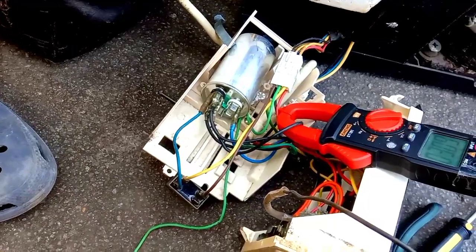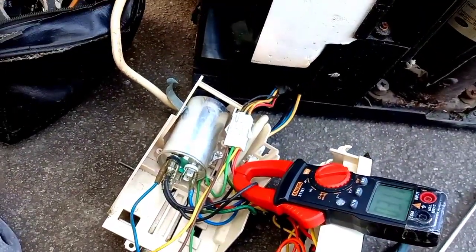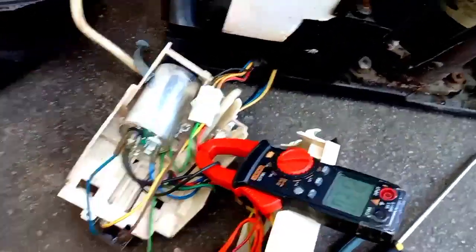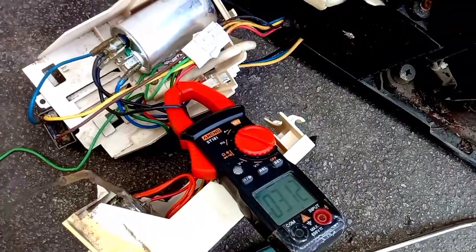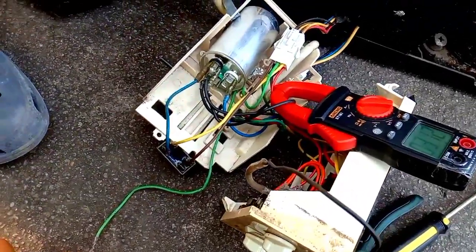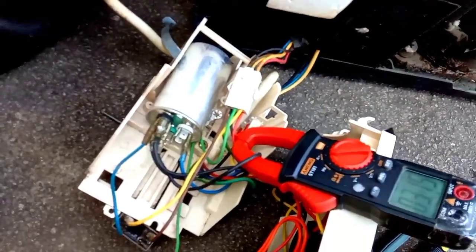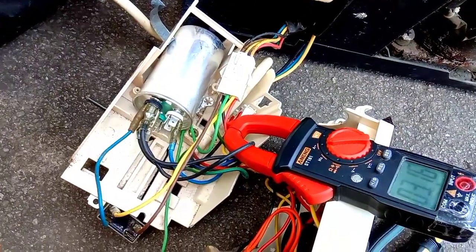The capacitor will be put on the black wire of the line wire from the supply. So that's the wire we are going to get there, and the ampere, after getting that.